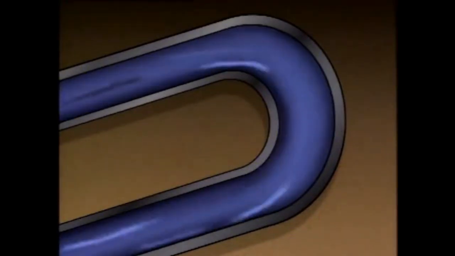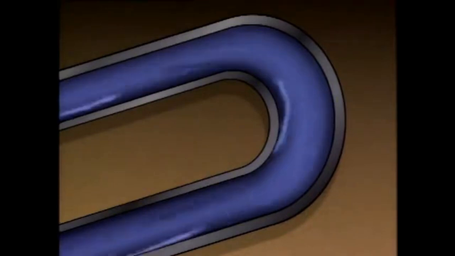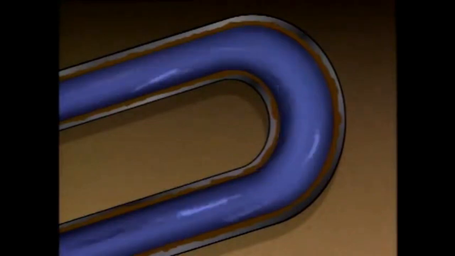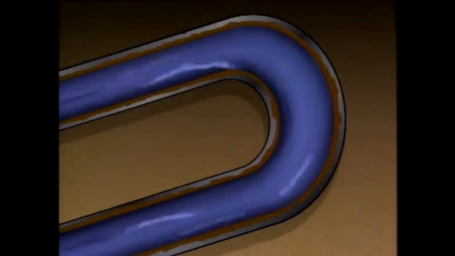Corrosion chemically deteriorates tube metal to create a leak. Corrosion is caused by a chemical reaction between the metal in the heat exchanger and either the fluid passing through the unit or impurities in the fluid. The corrosion weakens the metal until a leak forms.